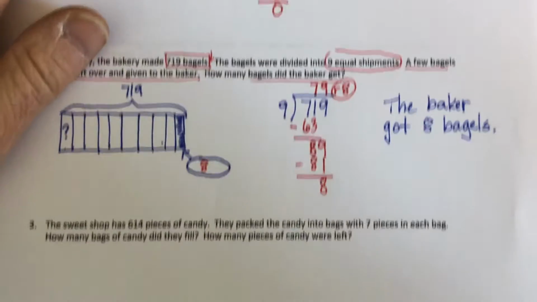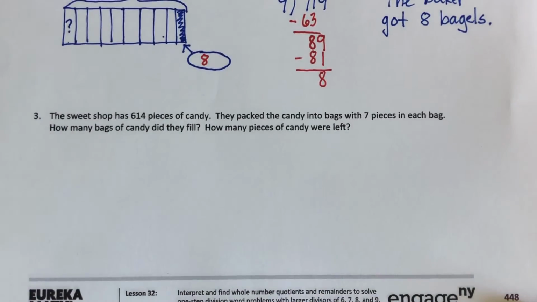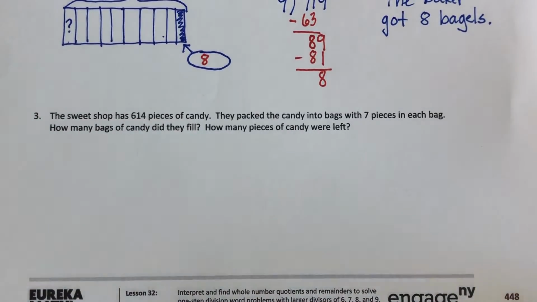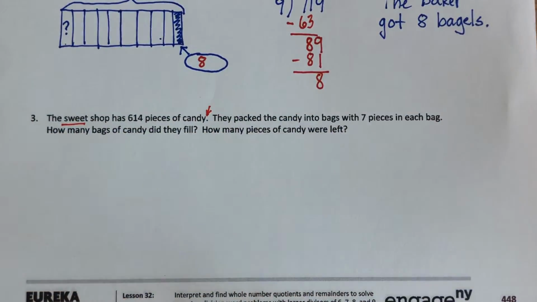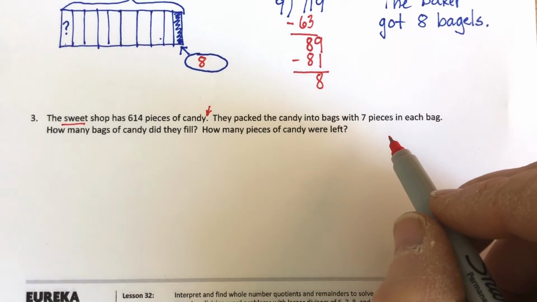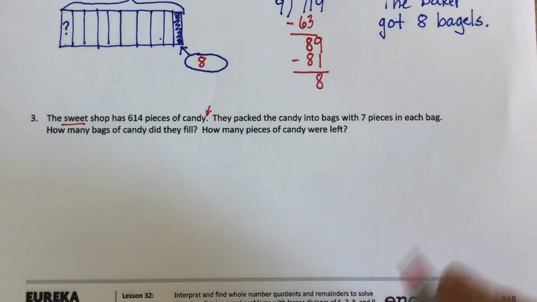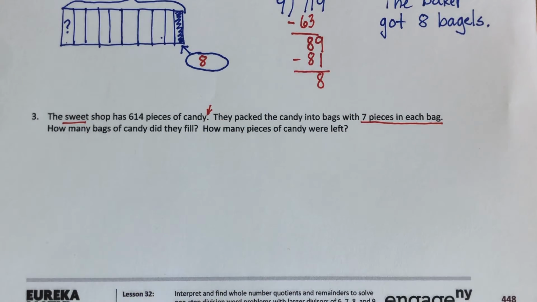Okay. So we're here. All right. Now, the sweet shop has 614 pieces of candy. Ooh, that's nice. Hopefully you didn't say the sweatshop, right? The sweet shop. So it's candy shop. They packed the candy into bags with 7 pieces in each bag. All right, so I can tell right here that 7 pieces, I know the size of the group. I don't know the number of groups. See how this tells me the size right here? Yep.